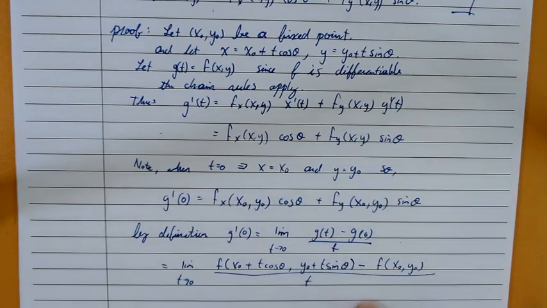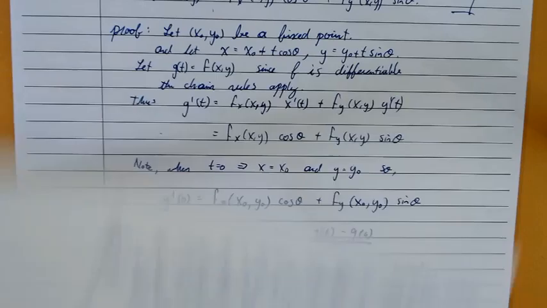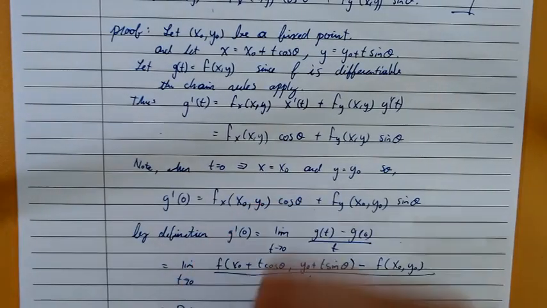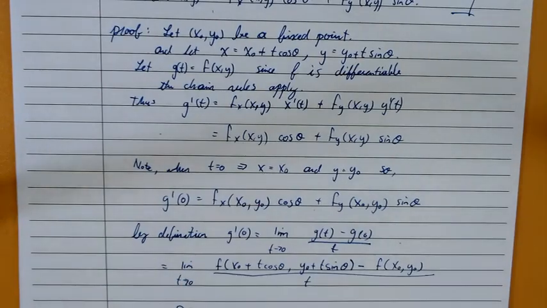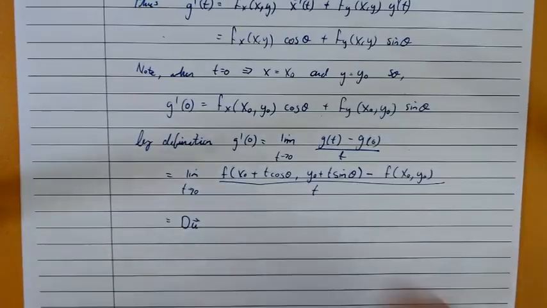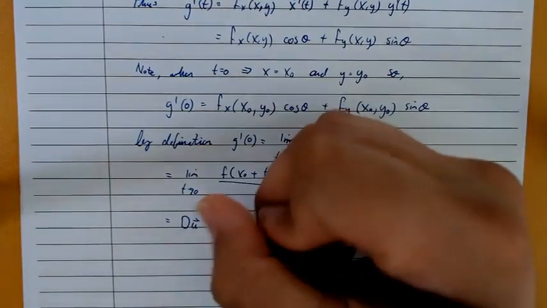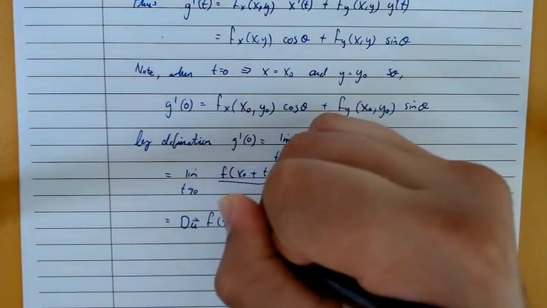But that right there is identically the directional derivative that we defined before at x naught comma y naught. So this is equal to the directional derivative in the direction of u of f at x naught comma y naught.